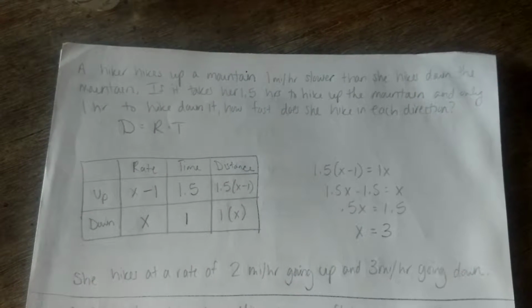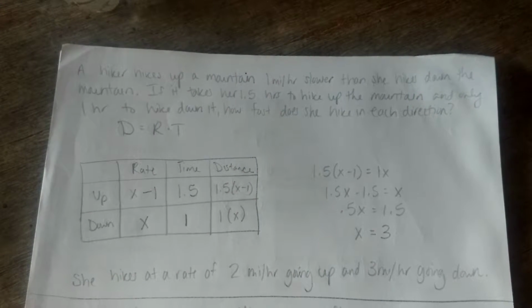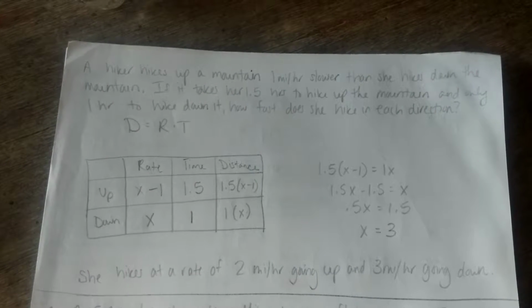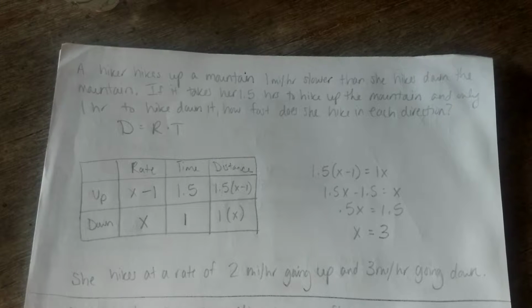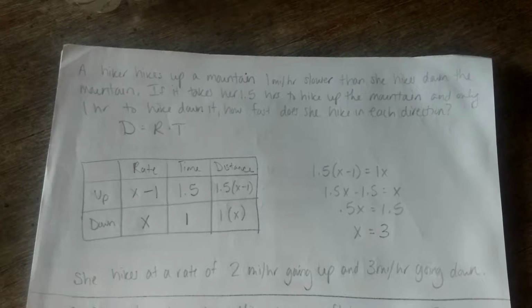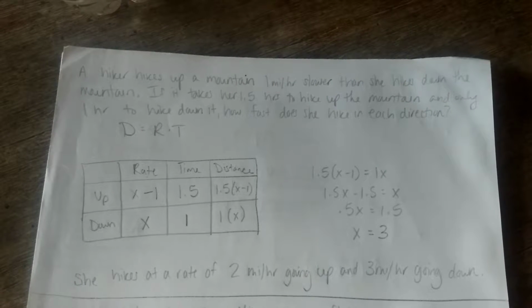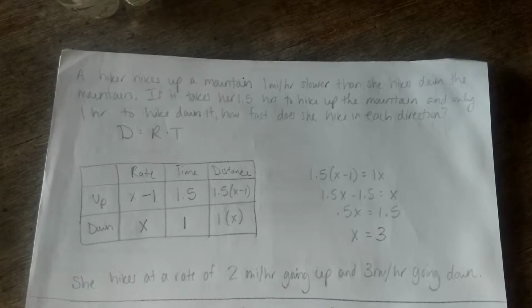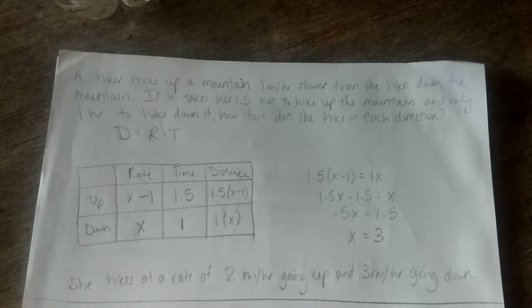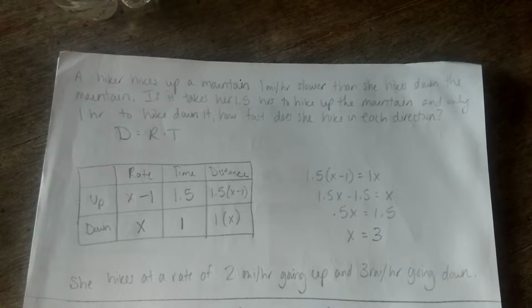So first, a hiker hikes up a mountain 1 mile per hour slower than she hikes down the mountain. If it takes her 1.5 hours to hike up the mountain and only 1 hour to hike down, how fast does she hike in each direction? You are given the equation distance equals rate times time, and below in the box you want to fill in the information that you know. You have rate, time, and distance as the columns across, and up or down.